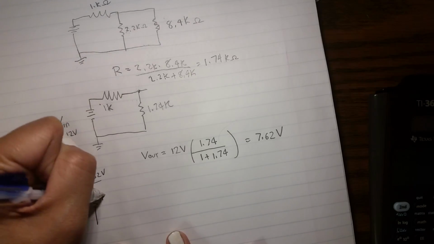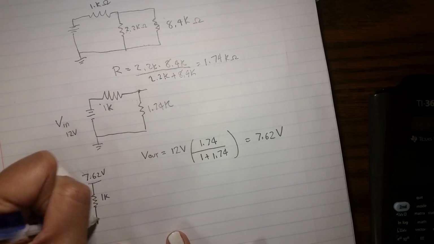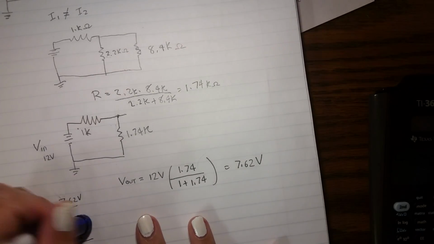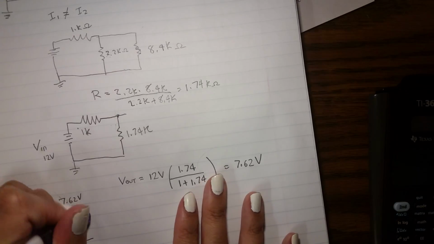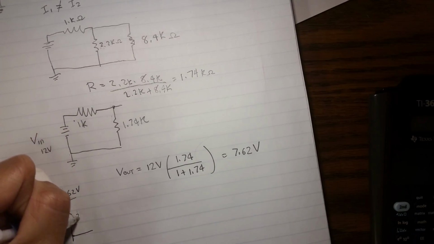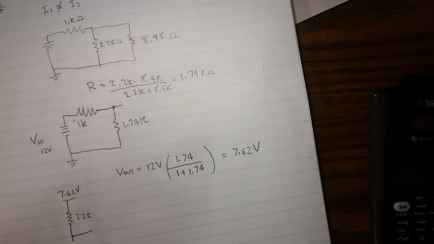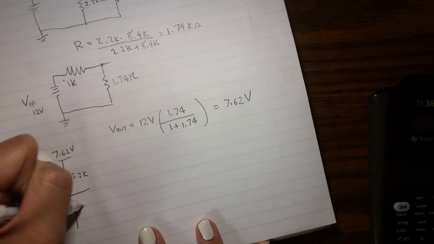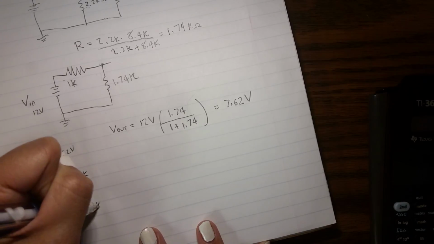This is 1K, and this is, oh no, actually it's 3.3K. My bad. So it is 3.3K, and this is 5.1K.